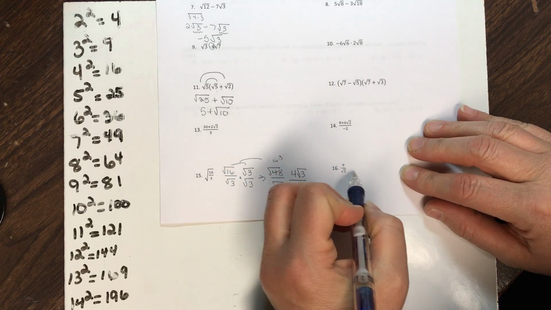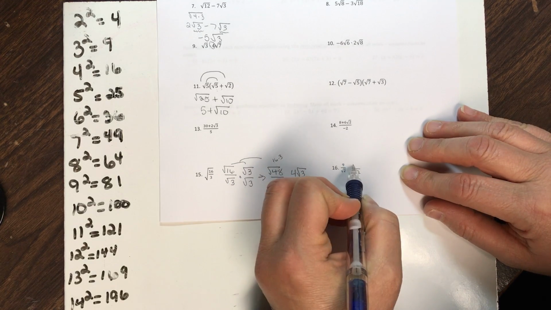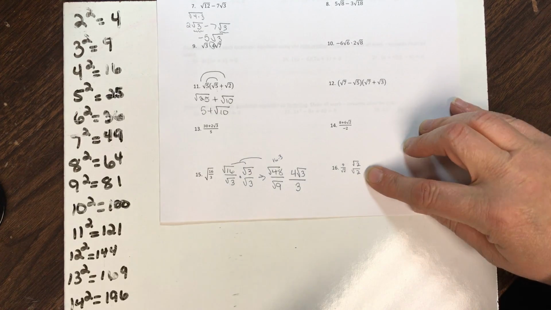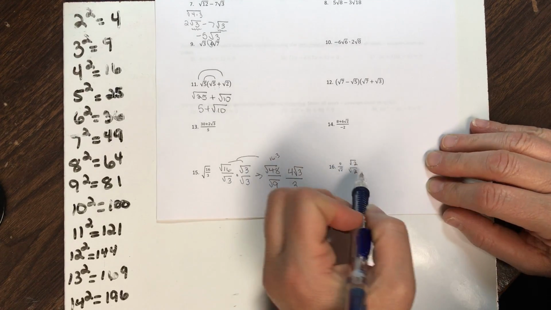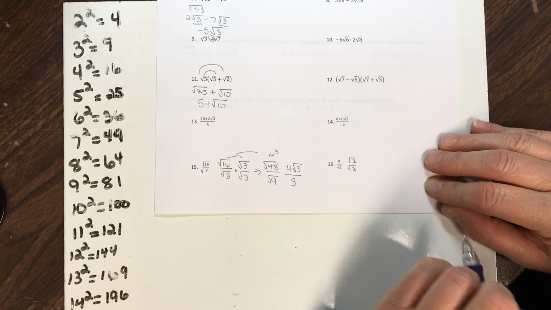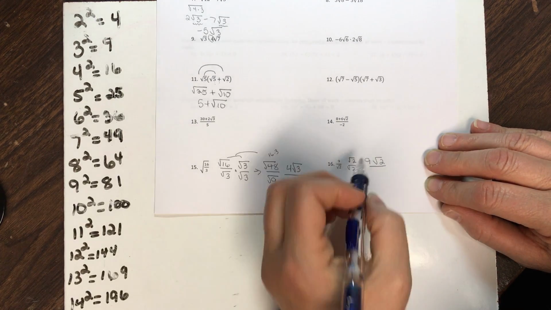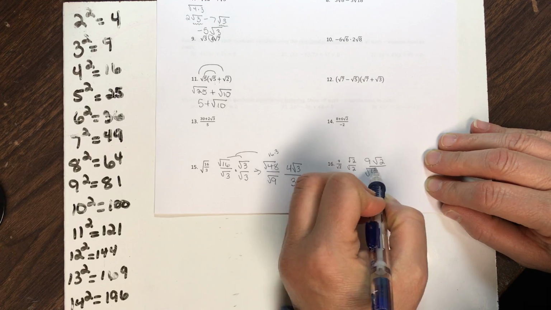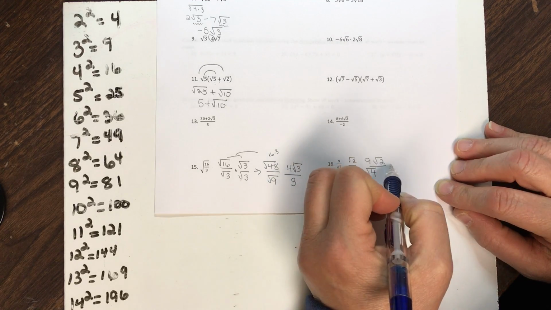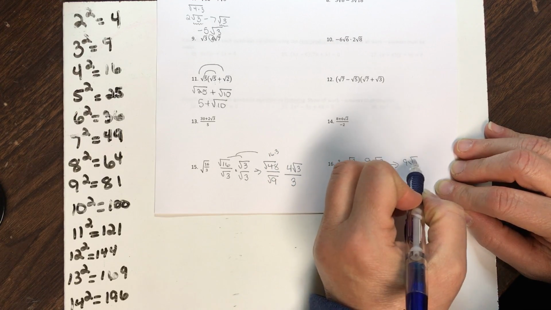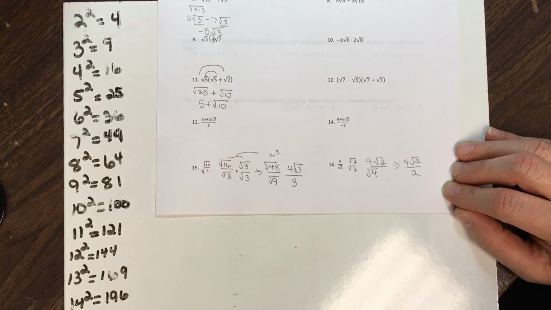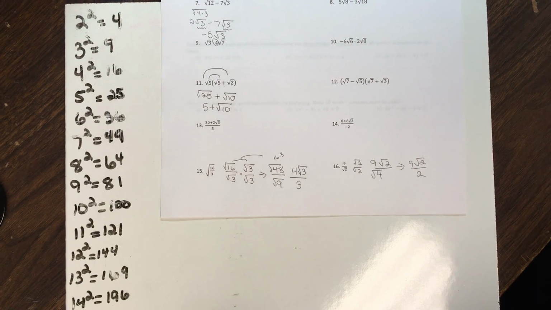Alright, so if you were doing this one, you would do the same thing. You're going to multiply both top and bottom by the square root of 2. So you would carry it out the same way. So this would be 9 square root of 2 over 4, square root of 4, which would be 9 square root of 2 over 2. Alright, give it a try. This was page 1.